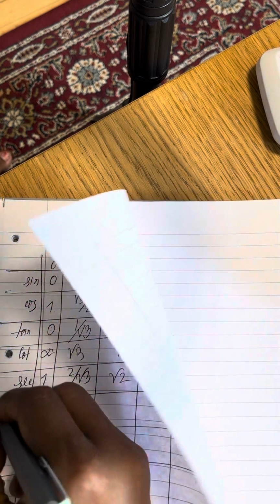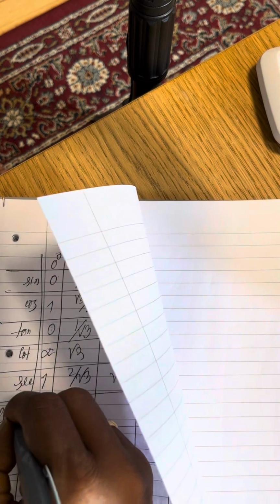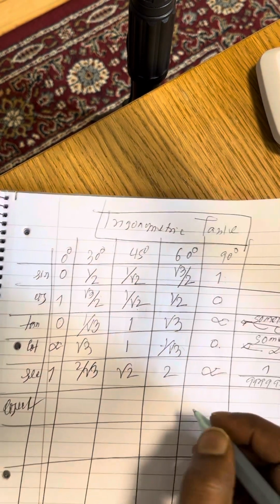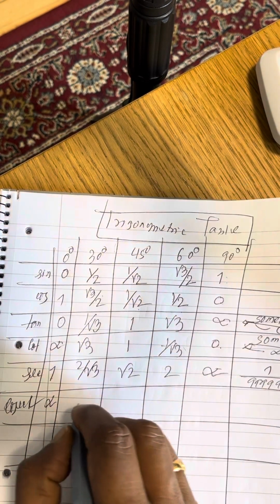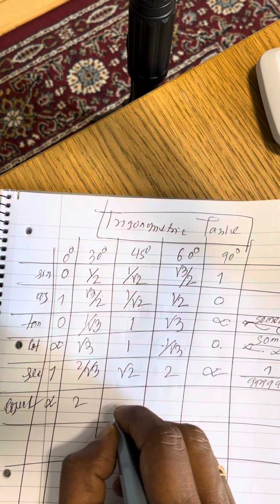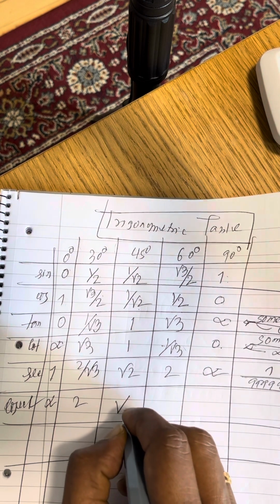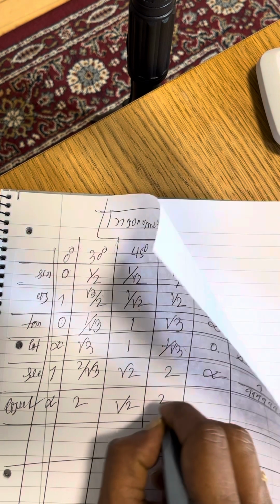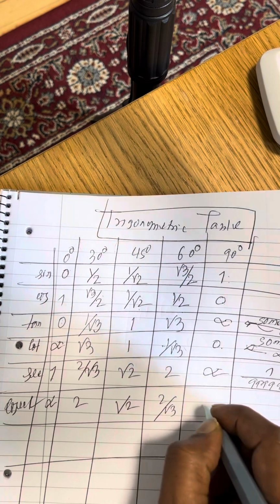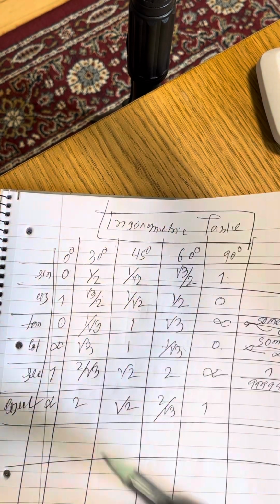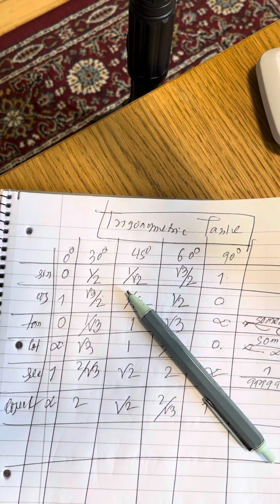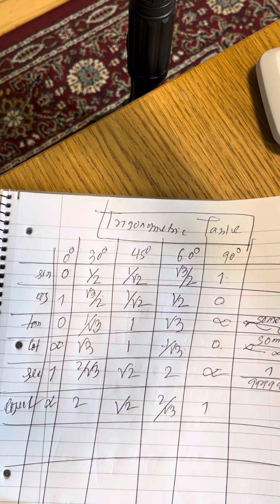Then cosec, 1 over sine. So indeterminate. Okay. 2, root 2 over root 3, 1. Okay. This is your small table of trigonometric values. These are the common angles used in trigonometry.